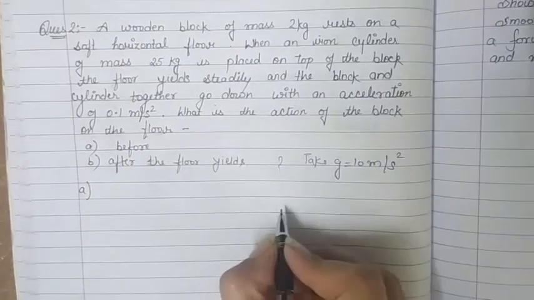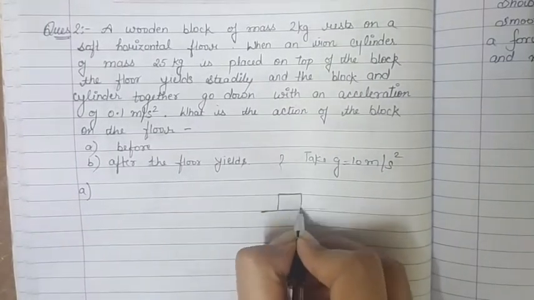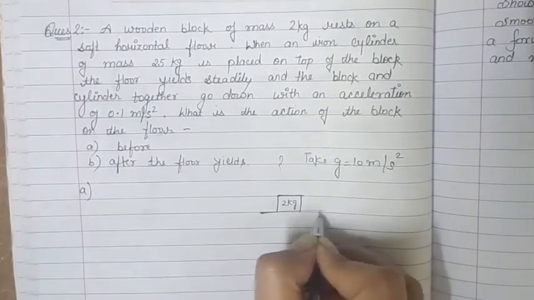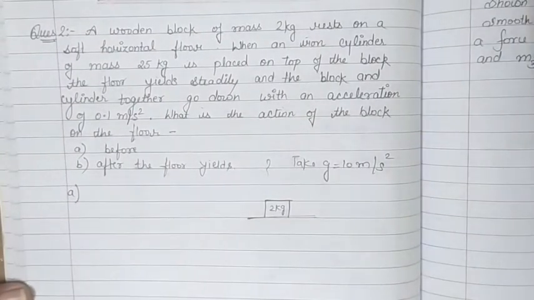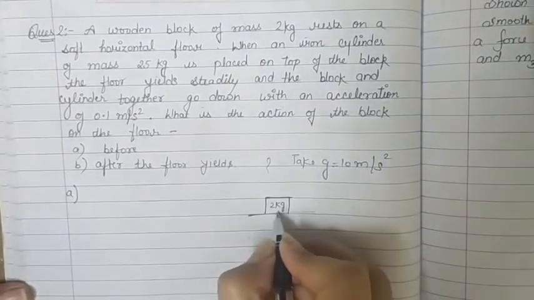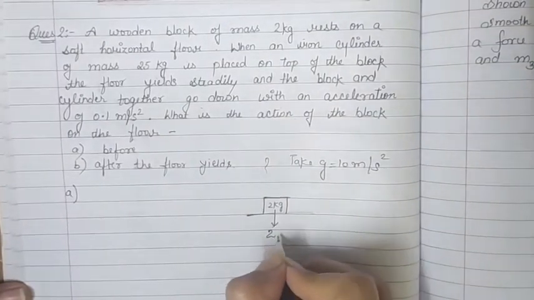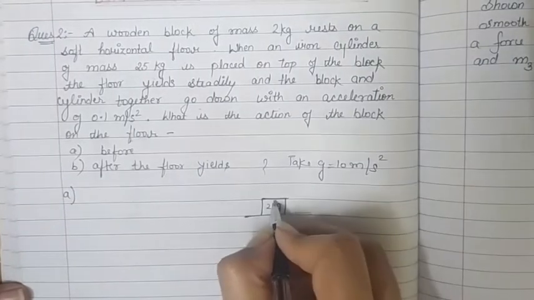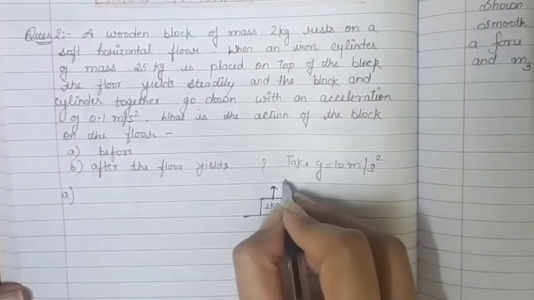For that we have a wooden block of 2 kilogram resting on a horizontal floor, and in this case the forces acting on this block are, first, its weight, that means 2 into 10, that is equal to 20 Newton, and the second one is the normal reaction acting on it, let it be R.